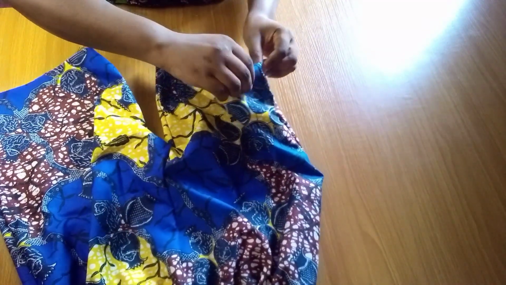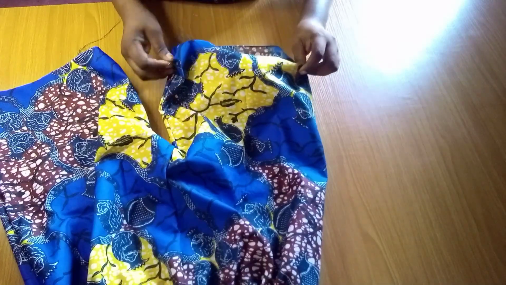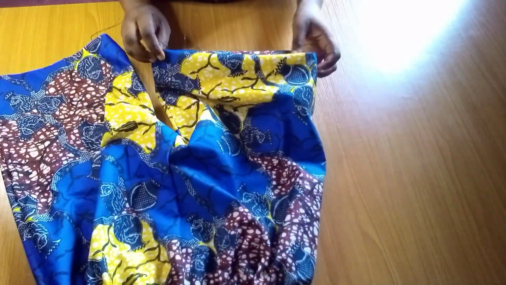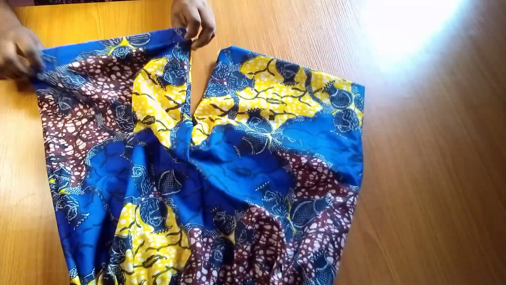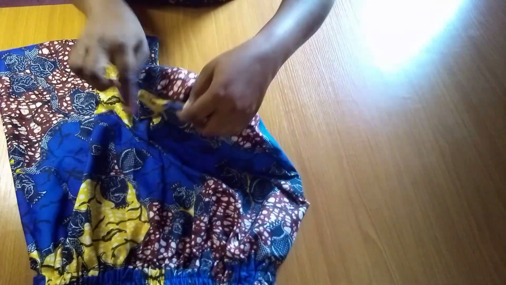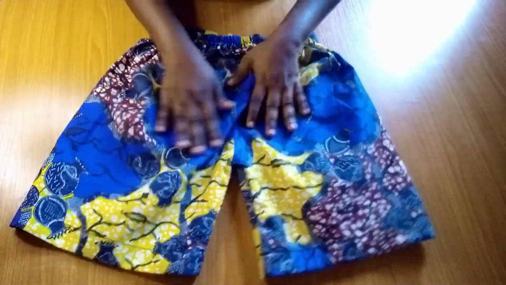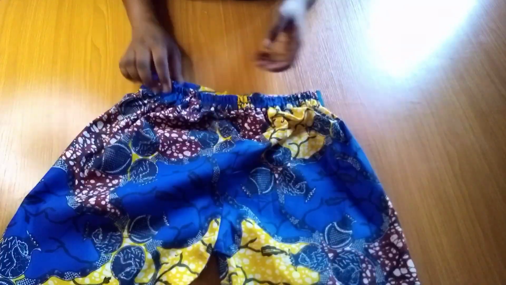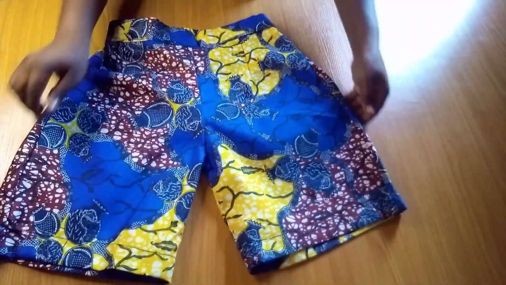So just went in like this with the allowance we left, and then you go ahead to your sewing machine and just sew. So this is what we have after sewing. So that is all for this particular knicker. It's very easy to sew and it's very comfortable when you are wearing it.